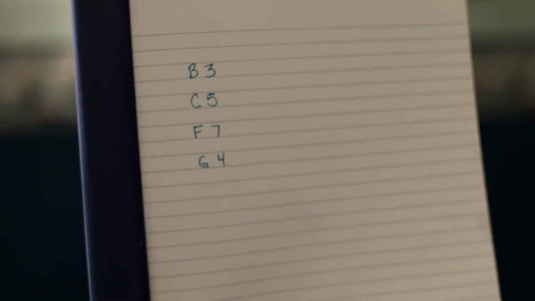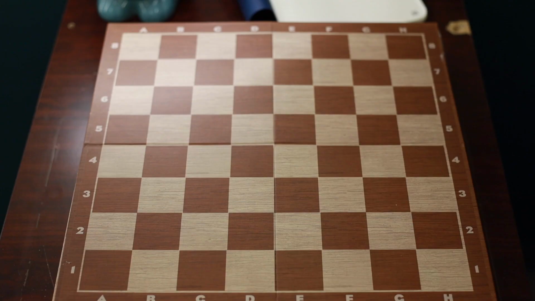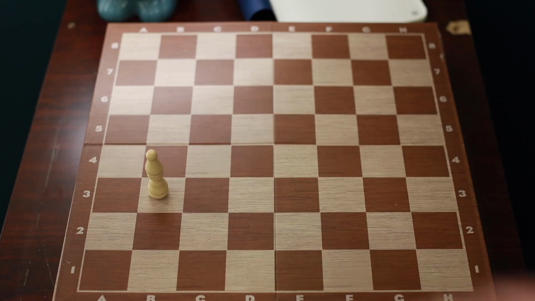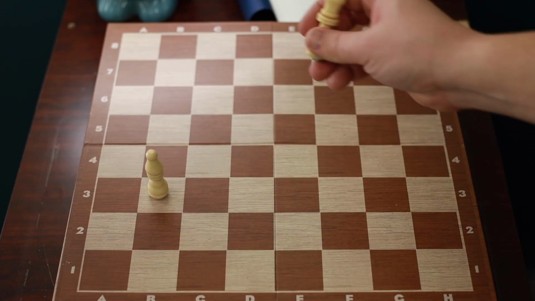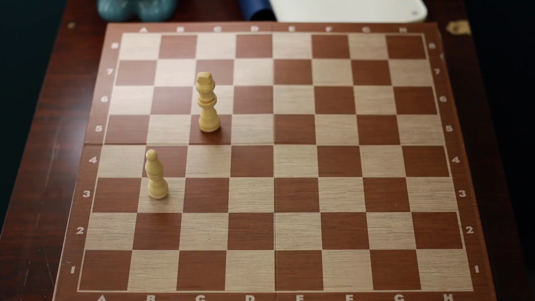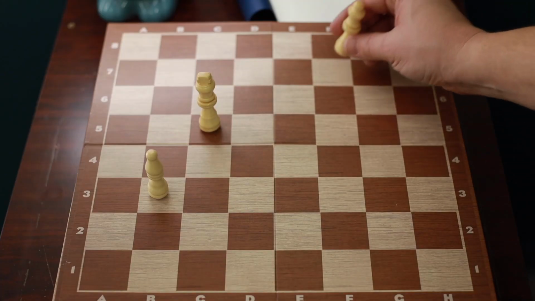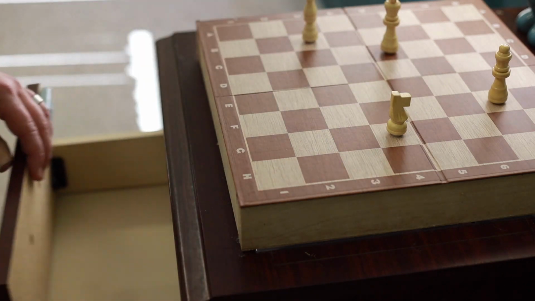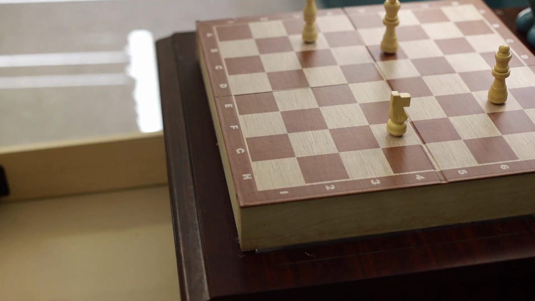They'll find a notebook that tells them where the pieces go. It says B3, so they have to put a chess piece on B3. And then they'll find one that says C5, and they find a chess piece and they place it on C5. Then they find another chess piece and place it on F7. And finally, when they get the last chess piece and place it on G4, the drawer automatically opens.